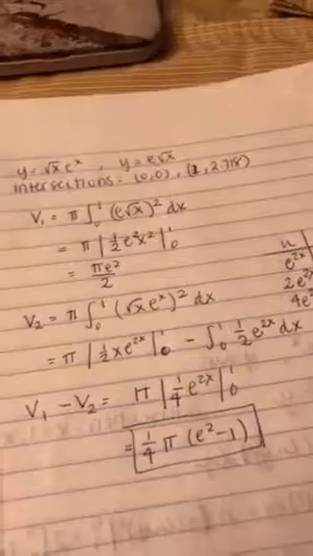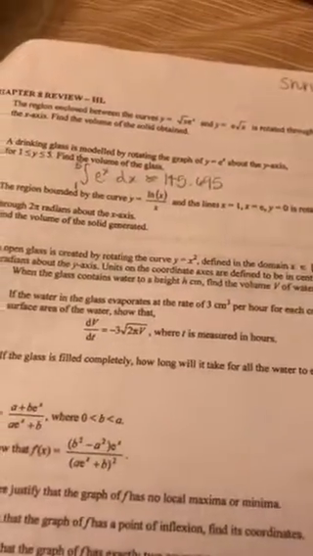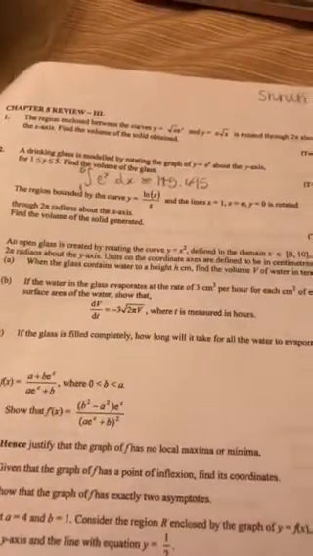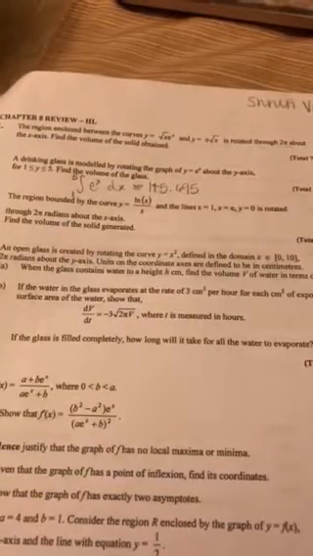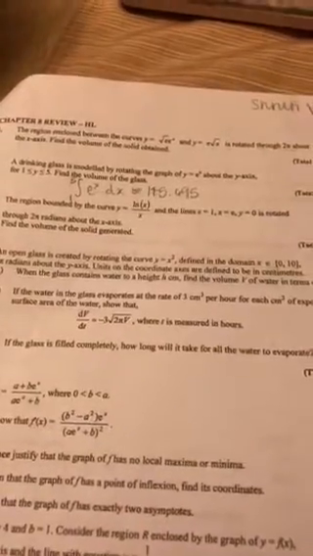Okay, so this is number 1 on the HL Math Review for Chapter 8. Number 1 asks us to find the region enclosed between y equals the square root of x times e to the power of x, and y equals e to the square root of x, rotated through 2 pi about the x-axis. It's asking us to find the volume of that solid.